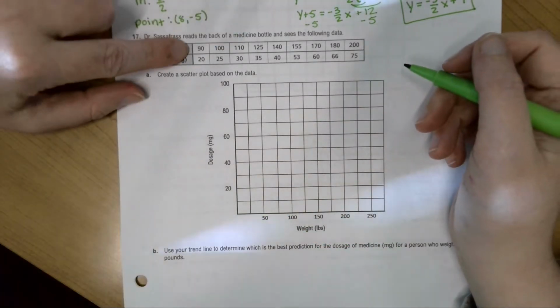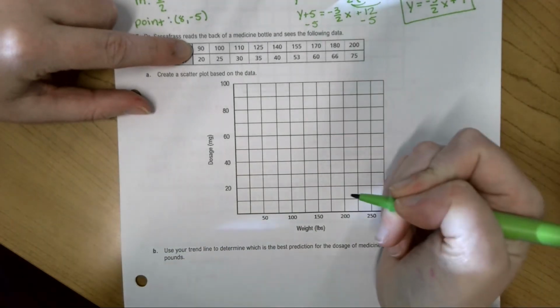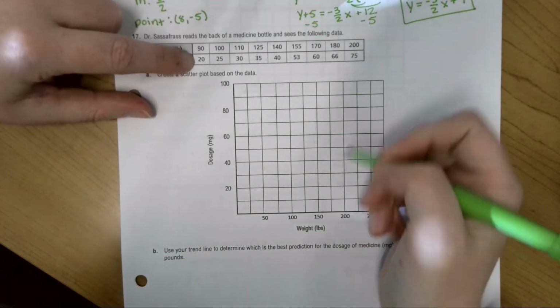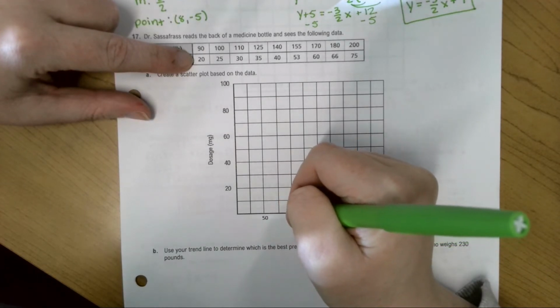Okay, so each box, since this is 50 for 2, that means each box is worth 25, which is just good to know. And then, since this is going up 2 for 20, that means one box is worth 10. All right, so we're just going to plot our data first. So we have a point at 90, 20. So 90, this is 75. 90 is going to be about here in the middle, up to 20.